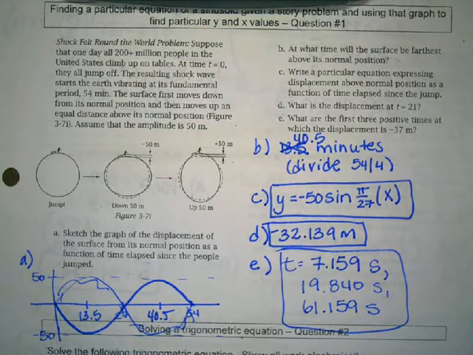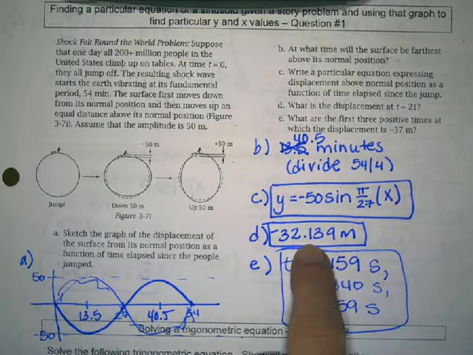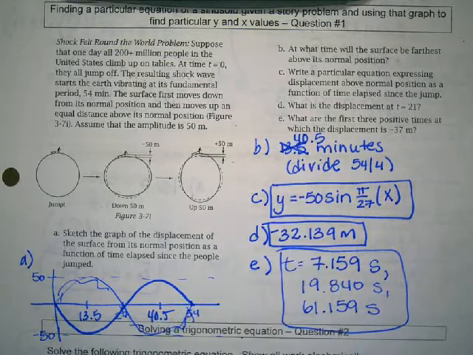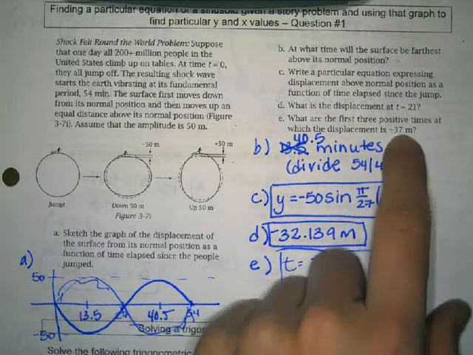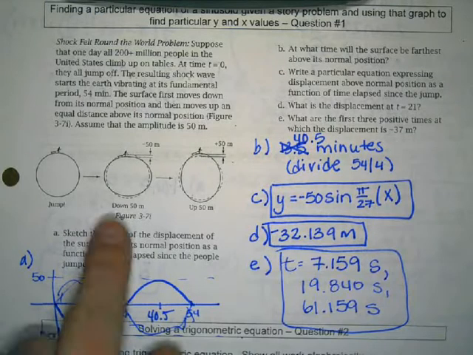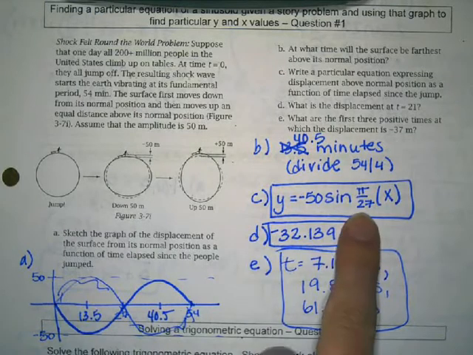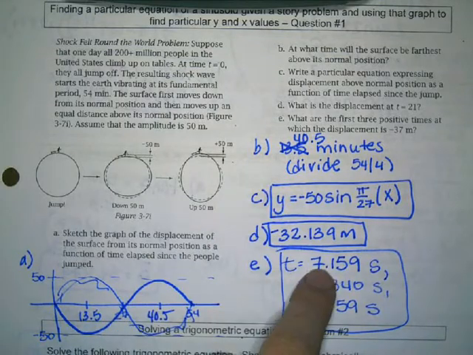Part D, what's the displacement at t equals 21? All I did was plug in 21 for x and got that out. And then for E, what are the first 3 positive times at which the displacement is negative 37 meters? That's a y value. So I plotted that as a y value, a straight line, and then plotted my function also, and I looked for the 3 spots where it intersected. So where my curve intersected that straight line of negative 37, those were my first 3 time values.